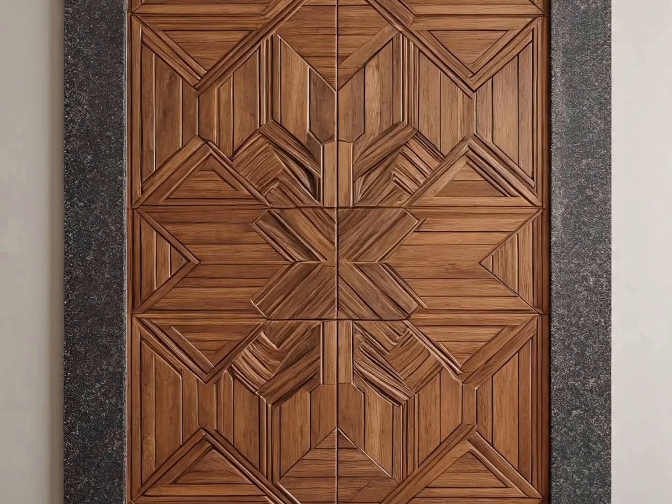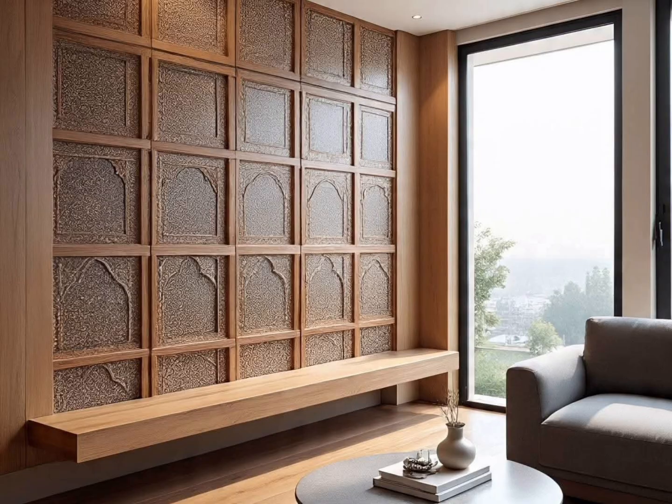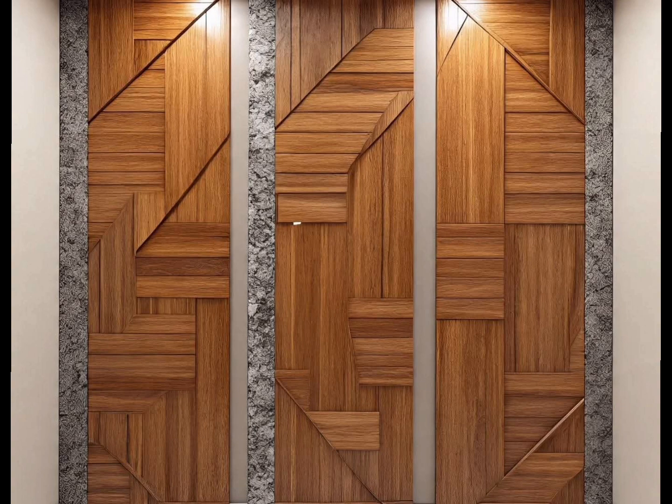Design ideas. Accent wall. Create a focal point with a statement wood accent wall. Paneling. Add texture and depth with wood paneling. Shiplap. Create a rustic, farmhouse look with shiplap boards. Wood slats. Add a modern touch with wood slats.